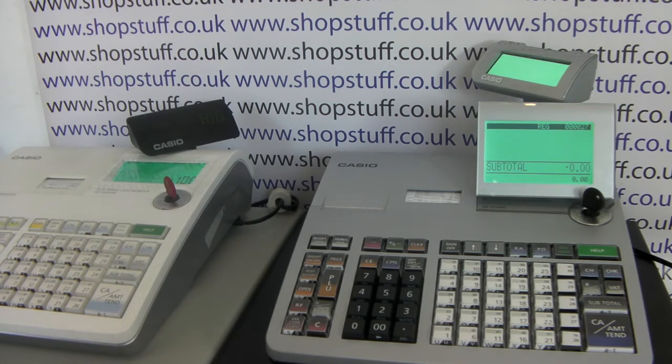The three main differences are, on the side of the SE-S3000 you have an SD card slot, which means that the programming data can be saved to the SD card, meaning that if you have multiple tills you can then use that SD card to reprogram your other tills. It also means that obviously if your main till, your only till, gets damaged or stolen, you've got a copy of your program on an SD card, so all you need to do is replace the machine and then you can send the data down to it.